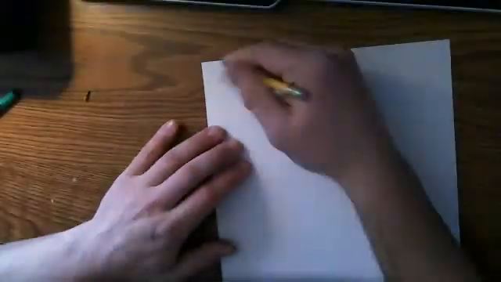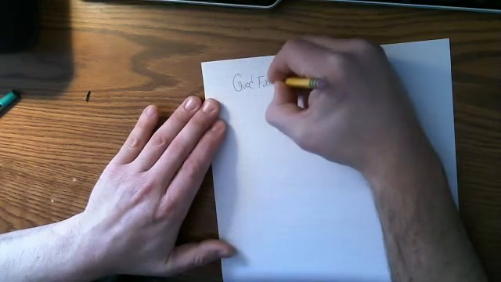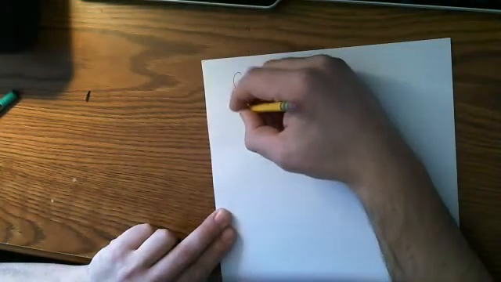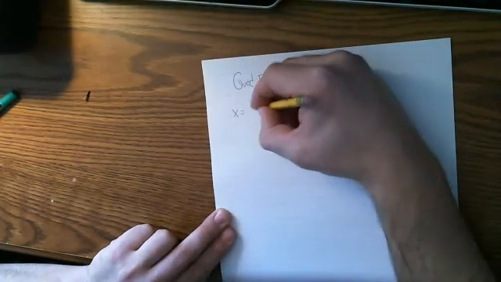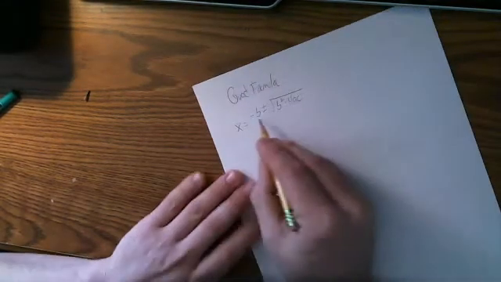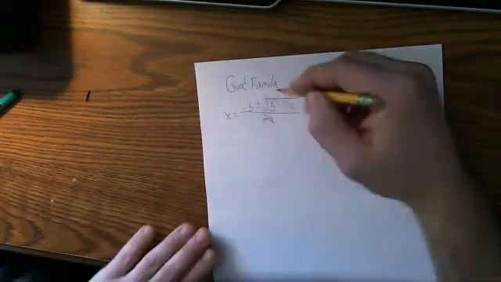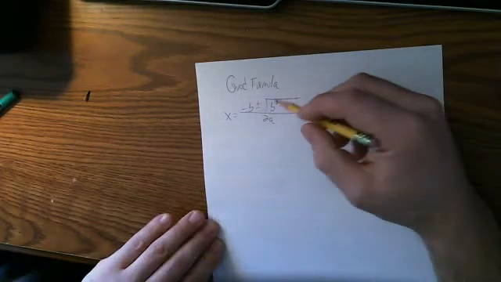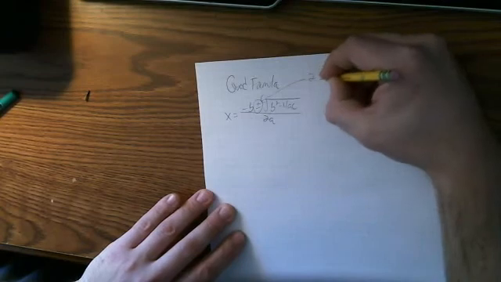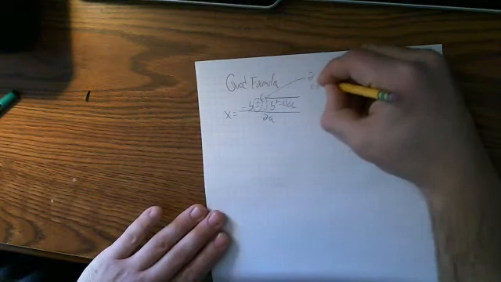The quadratic formula is an equation that helps you solve quadratic equations. The quadratic formula is x equals negative b plus or minus square root of b squared minus 4ac all over 2a. So let's just look at this equation real quick and just identify some important aspects of it. This plus minus means you'll get two solutions. You're adding and subtracting.